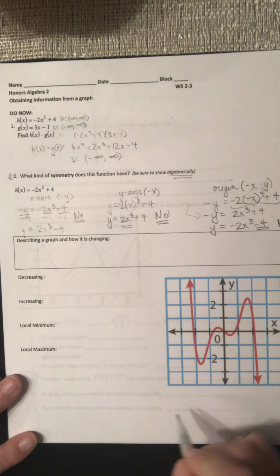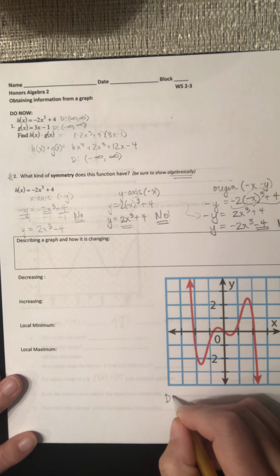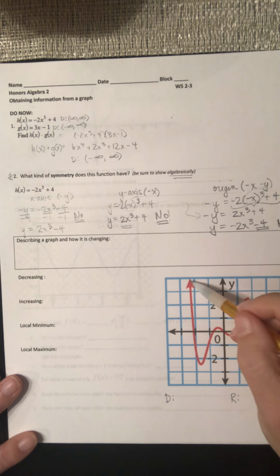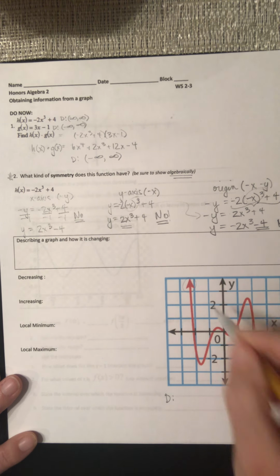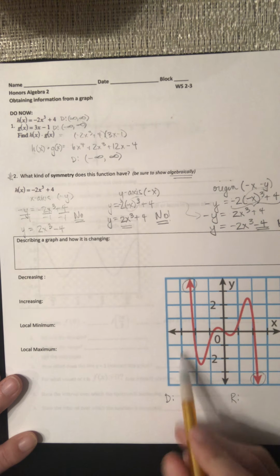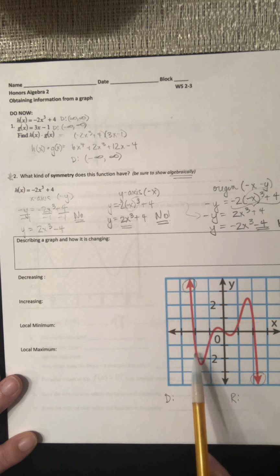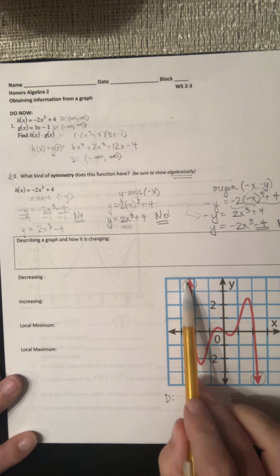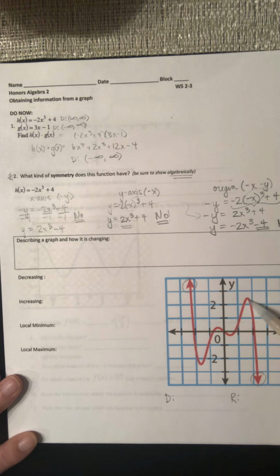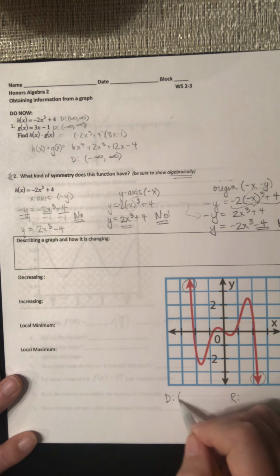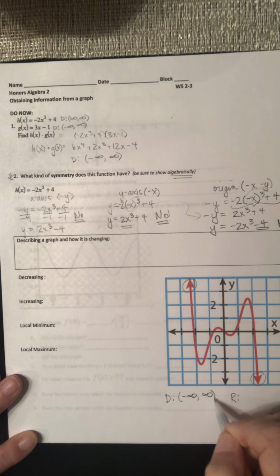The first thing we've talked about before is domain and range. So that's definitely something that you need to be able to do. Now, if you look, this has arrows. That's going to be super important today. So if I have arrows, this continues increasing and also moving to the left, and then it continues decreasing, but also moving to the right. So if it continues moving right and left, that means our domain is all real numbers.